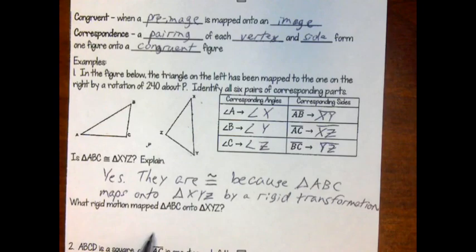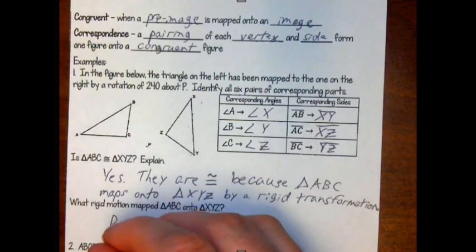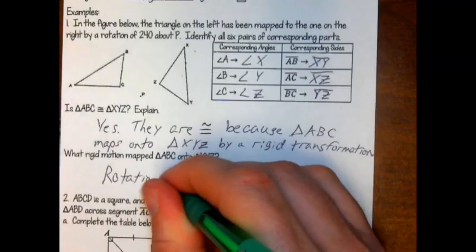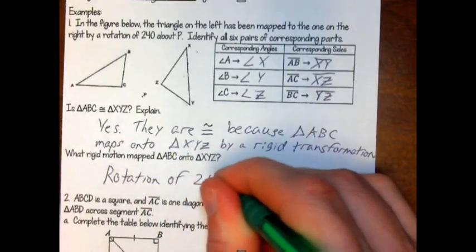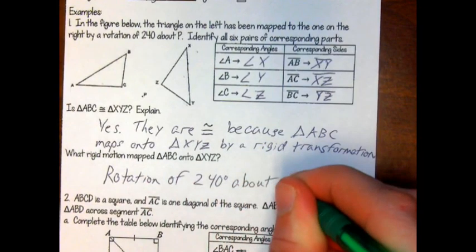What rigid motion mapped ABC onto XYZ? We know that up here. It was a rotation of 240 degrees about point P.